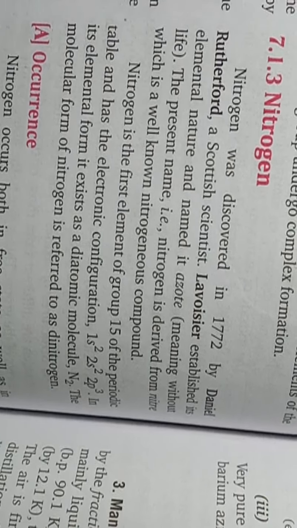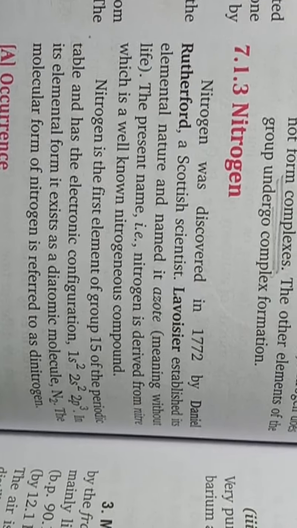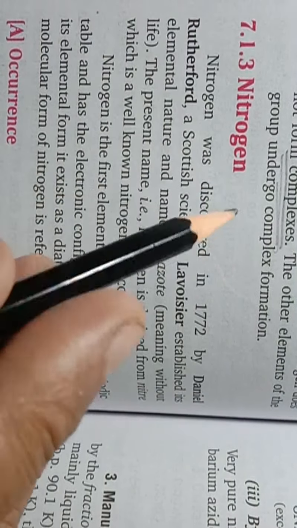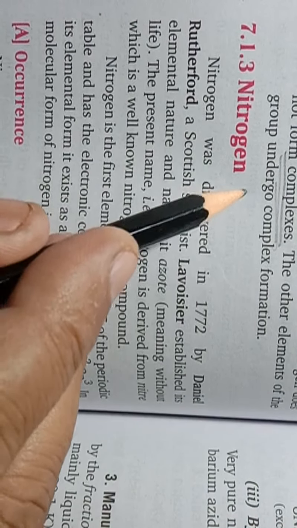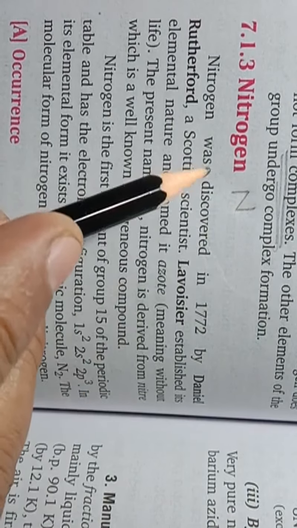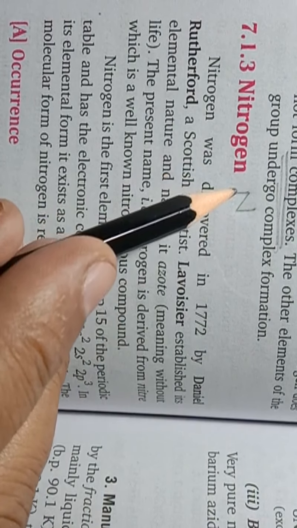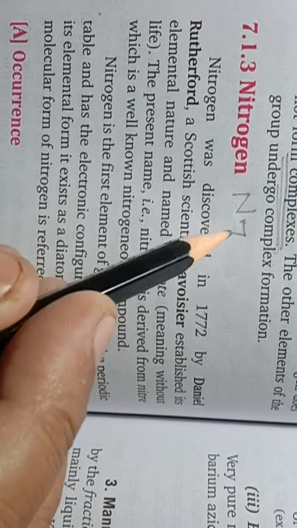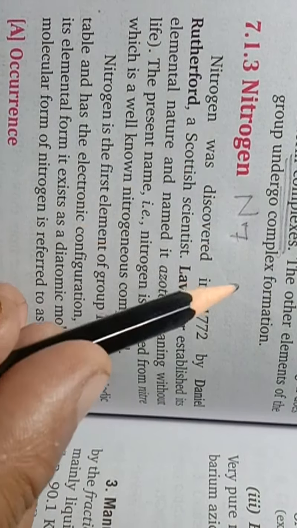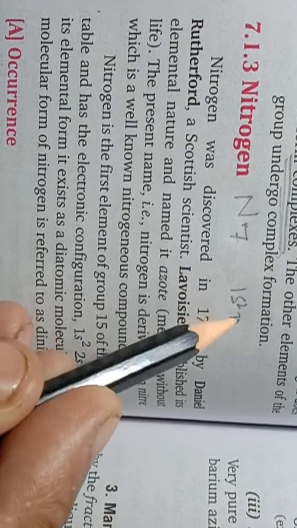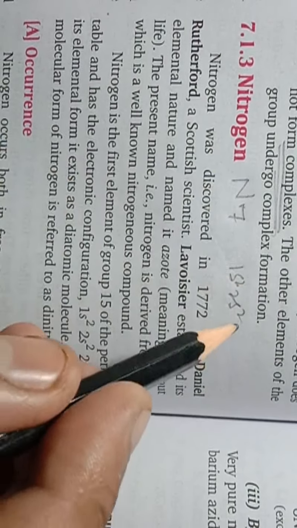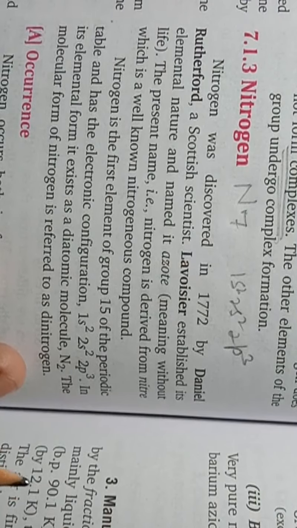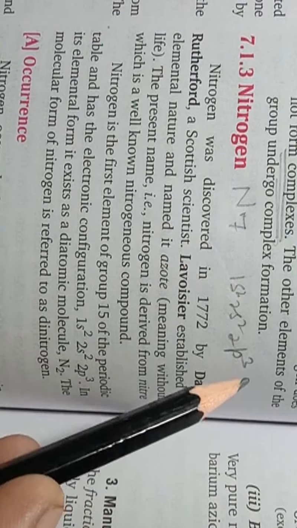Hello children, in this lecture we will discuss nitrogen. As you all know, of group 15, the first element is nitrogen, which is symbolized with N, and its atomic number is 7, and the configuration is 1s2, 2s2, 2p3. So in the outermost p subshell it has 3 electrons.